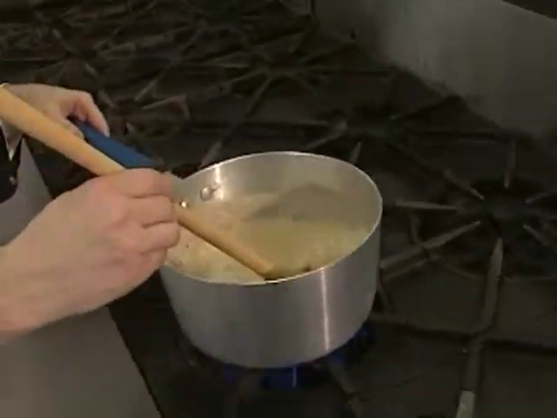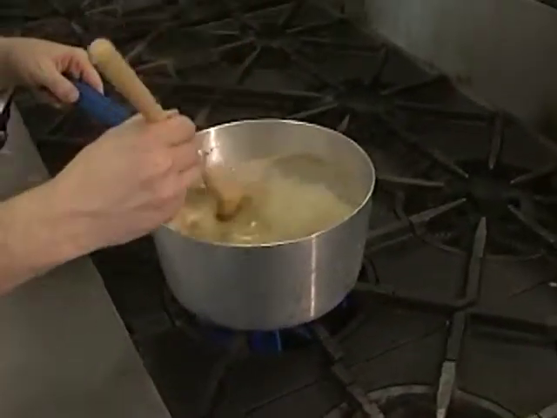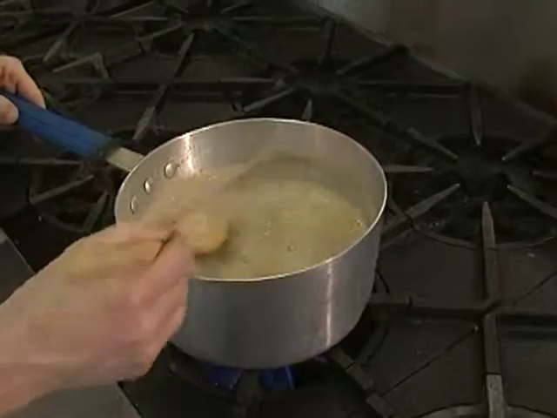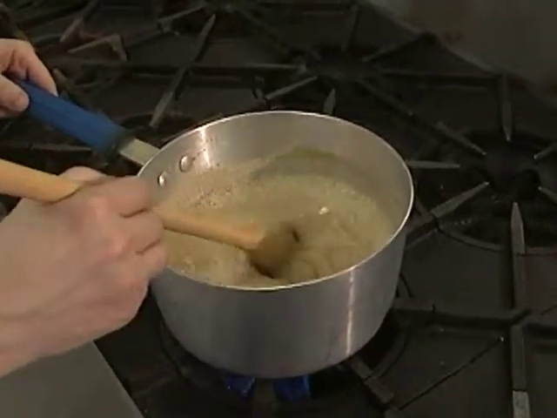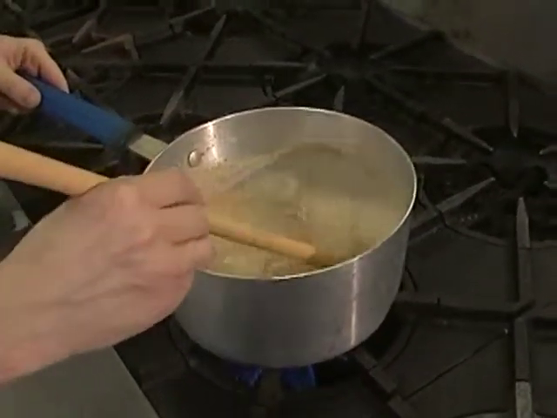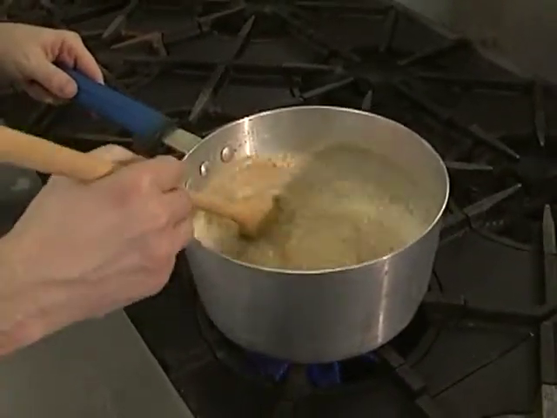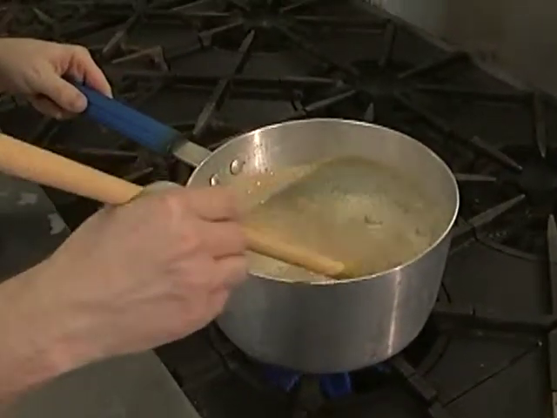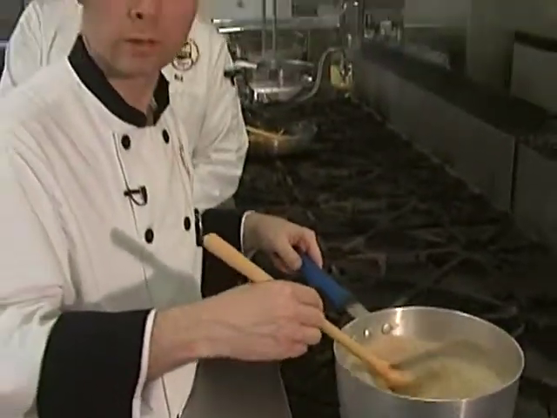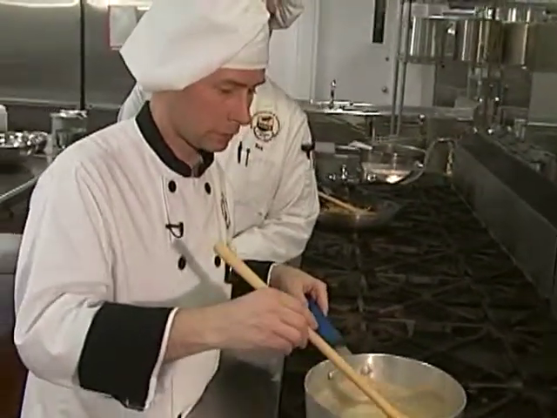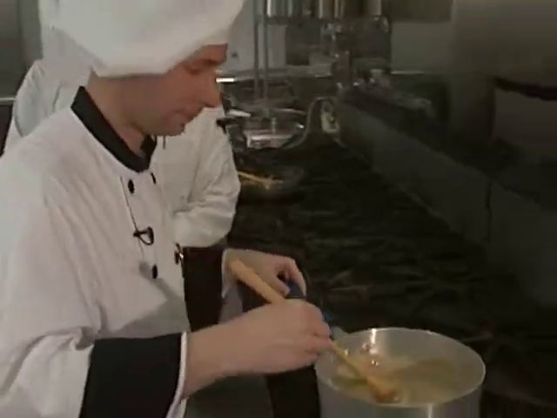You have to constantly stir it, and you can cook it for about 15 minutes. Okay. So until that gets nice and thick, right? Right. About 10-15 minutes. Okay, so the next time you see us, we're going to actually be putting this all together, and we'll see you in just a bit.